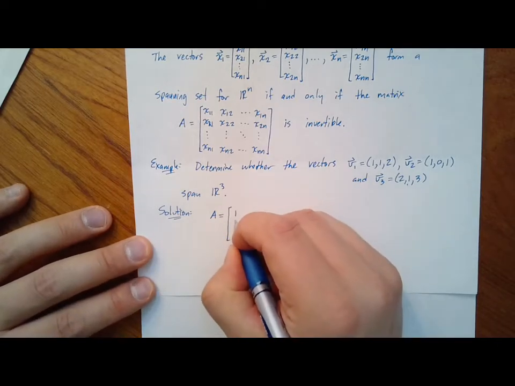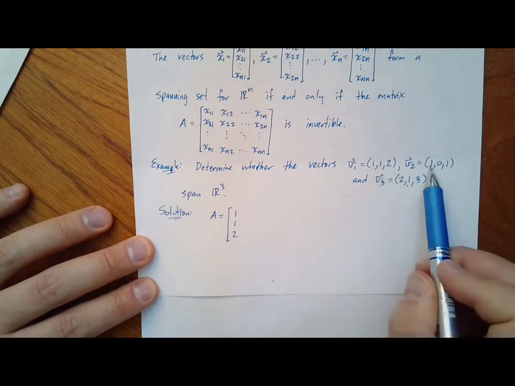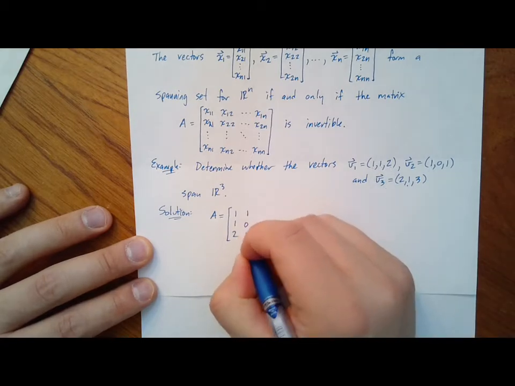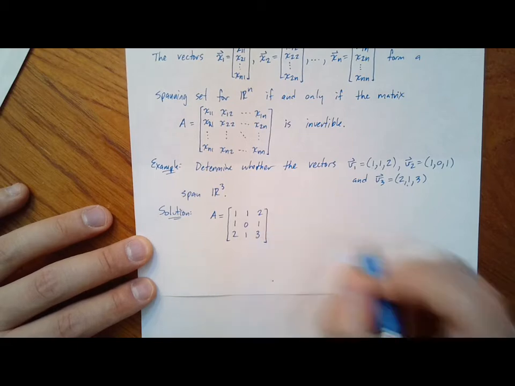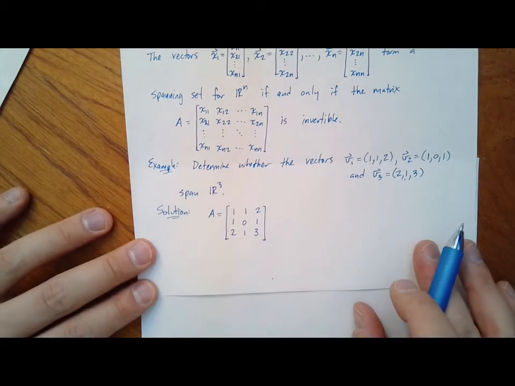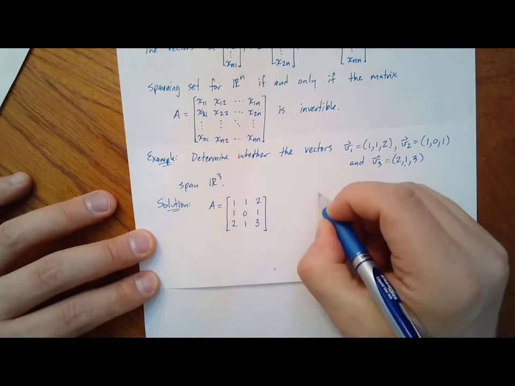So we'll write the first vector as the first column of A, 1, 1, 2. Now our second vector will go 1, 0, 1, and then 2, 1, 3 will be our last vector as the third column. Let's check if this matrix is invertible. Let's take its determinant.